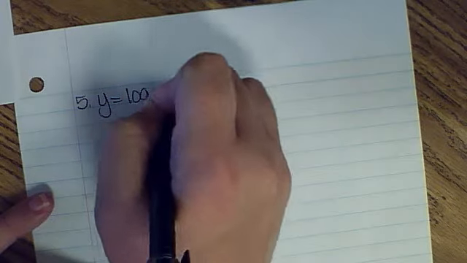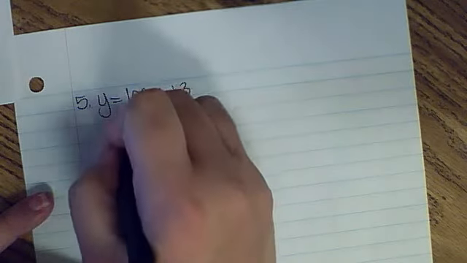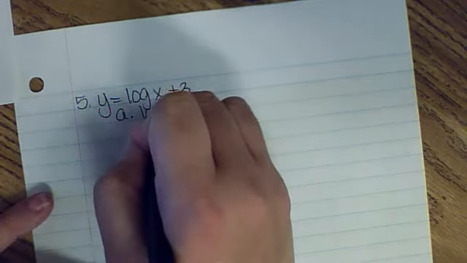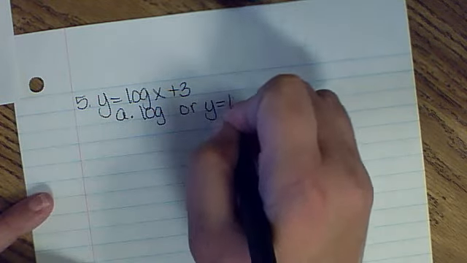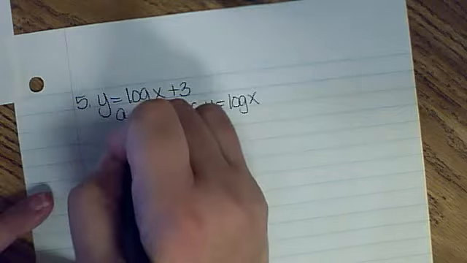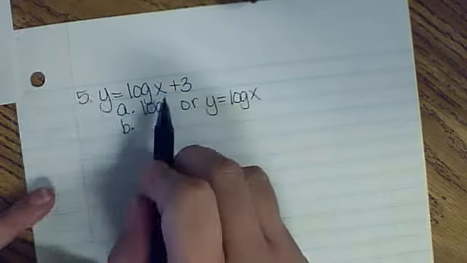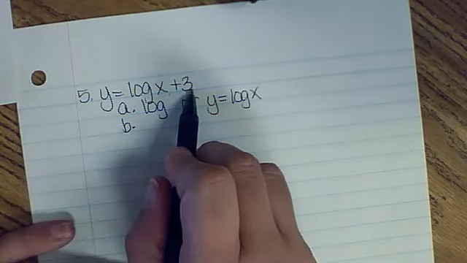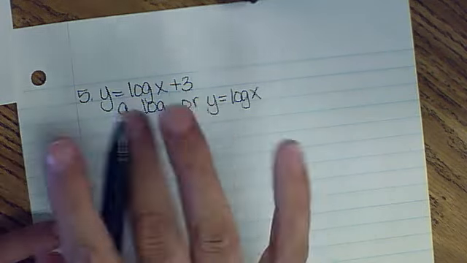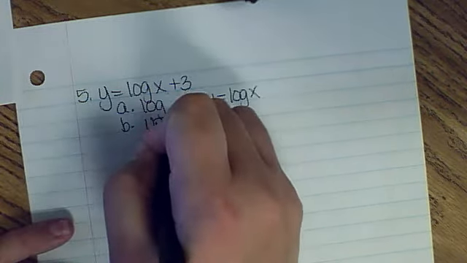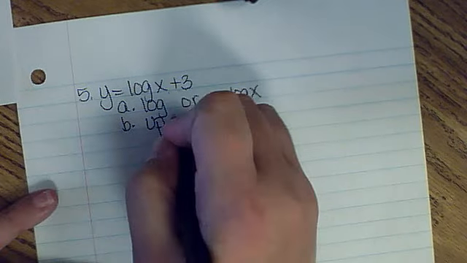Number 5, y equals log x plus 3. Parent function is logarithmic, or y equals log x. For the transformations, we only have one thing that's different, and that's this plus 3. This plus 3 is outside. It's not in any parentheses. It's out by itself. So that means we take the logarithmic parent function and we shift it up 3.